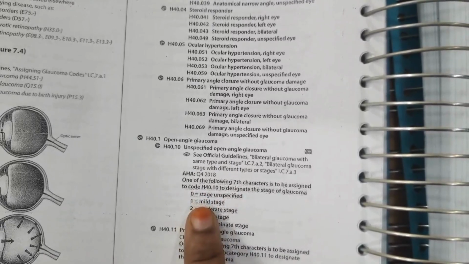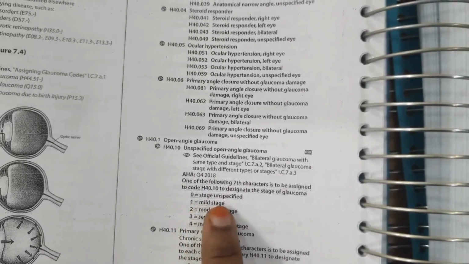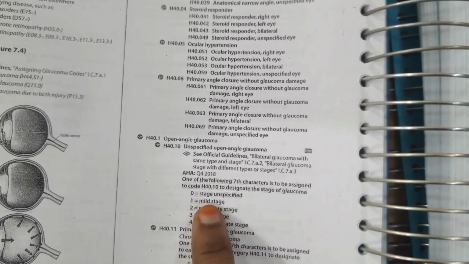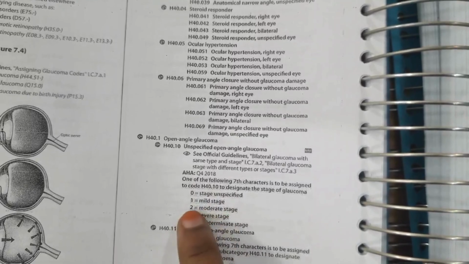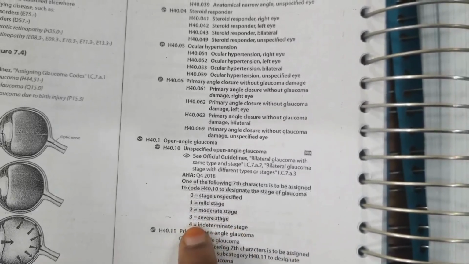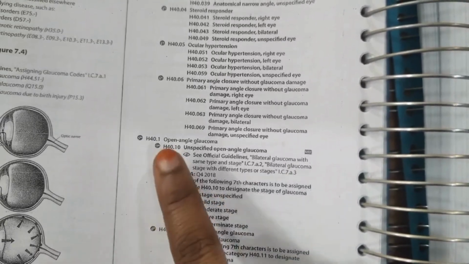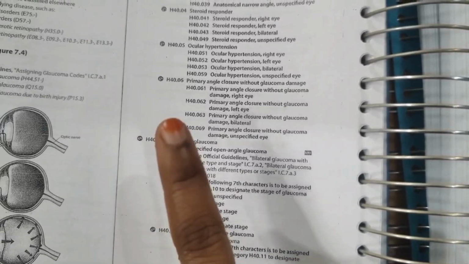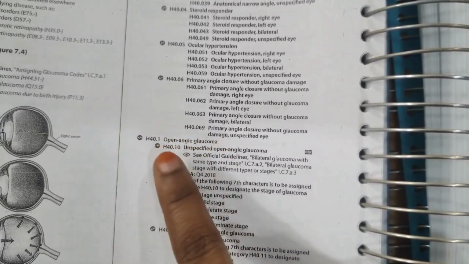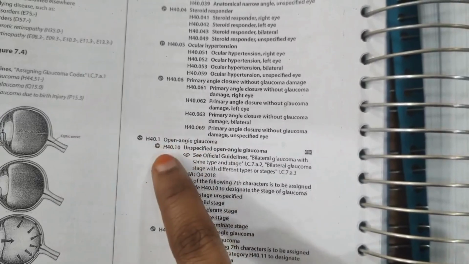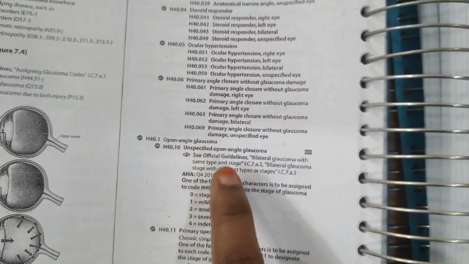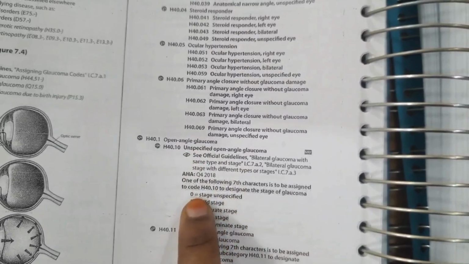If they are mentioning open angle glaucoma as a mild stage, I'll be taking the 7th character as 1, moderate stage 2, severe stage 3, and indeterminate stage it is 4. So if I am not documenting any stage, simply I have mentioned patient is having open angle glaucoma, so open angle glaucoma unspecified H40.10, and the 7th character I have placed as a 0.